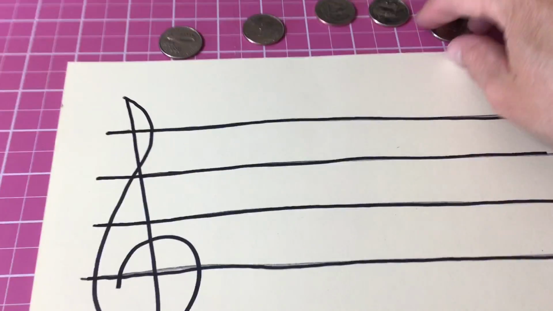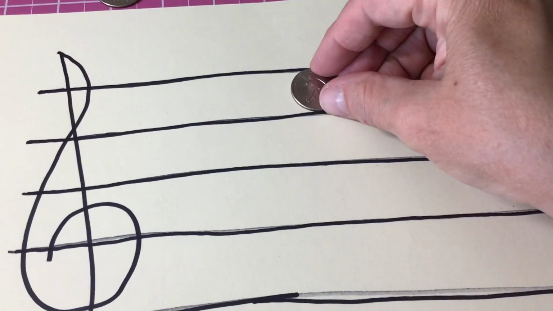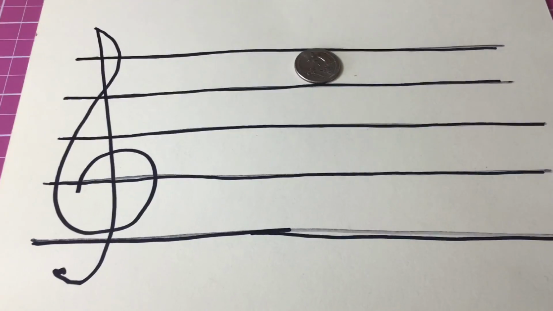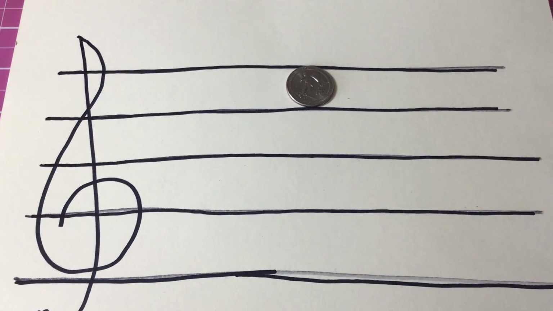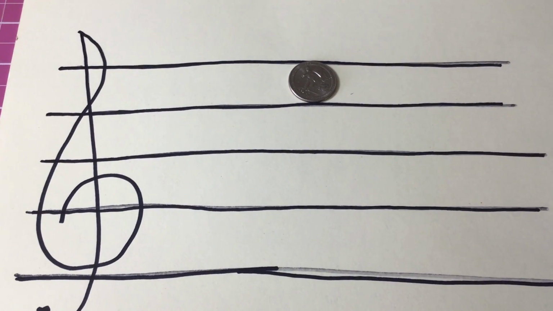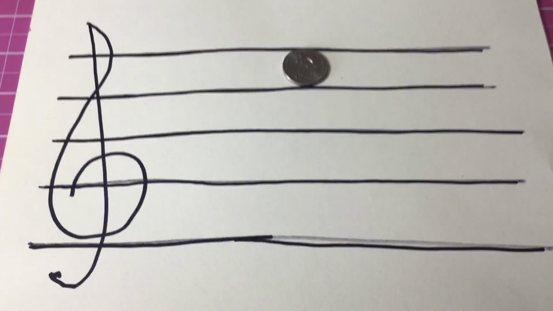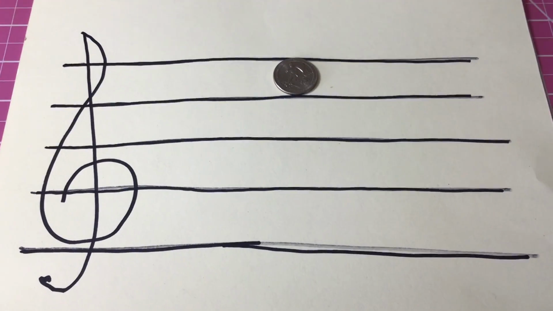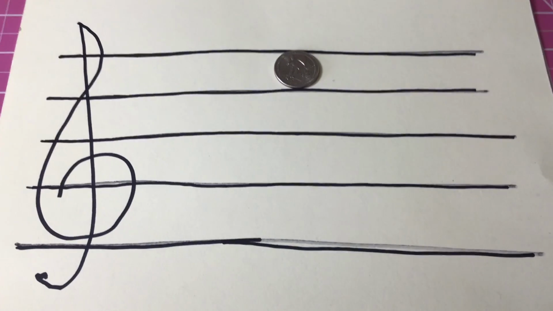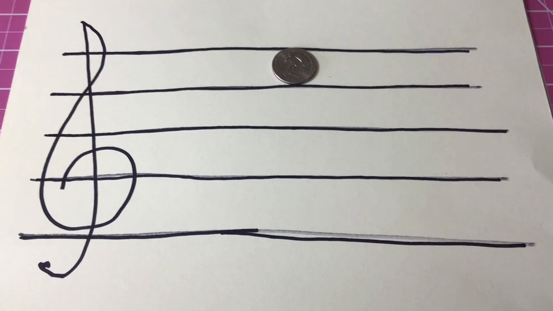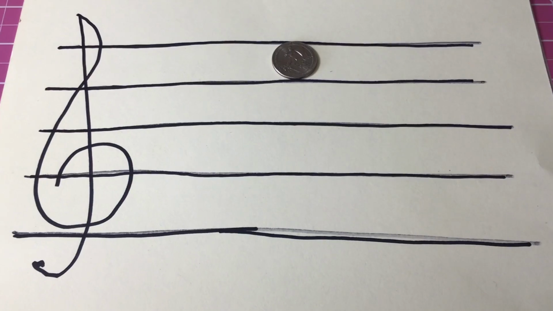And we're going to today be using quarters to put them in the spaces. And notice how the quarter on the bottom and the top just touch the lines. So you want about that much distance. You can measure it with a quarter.